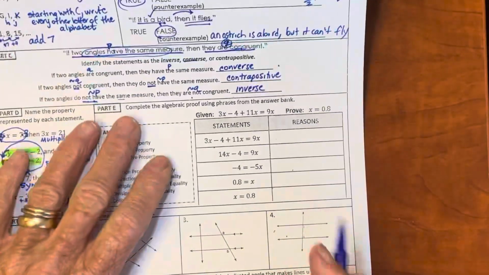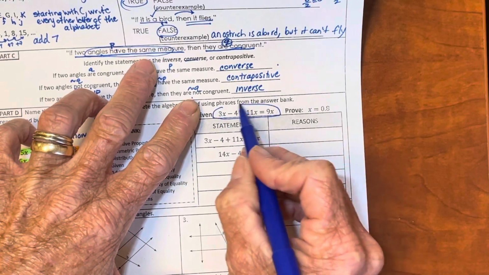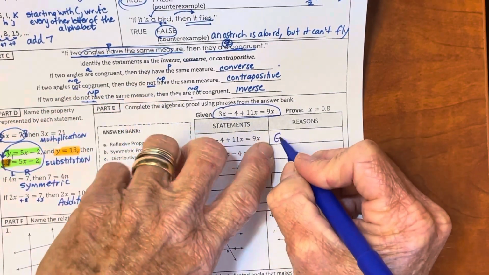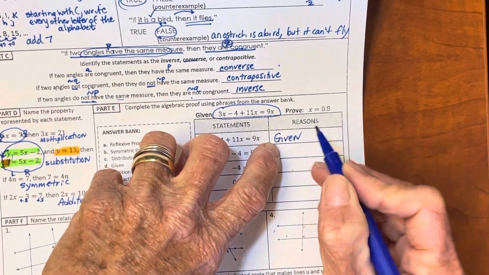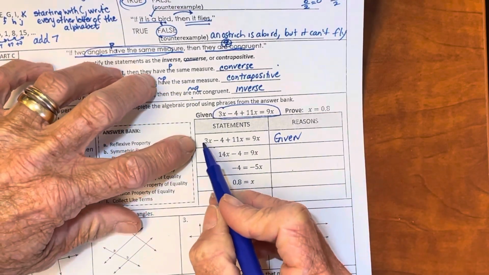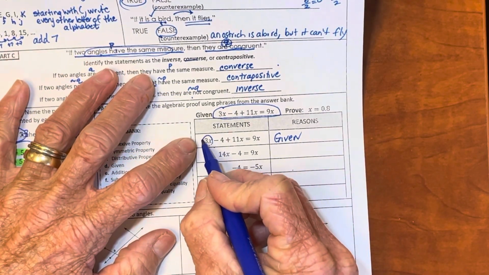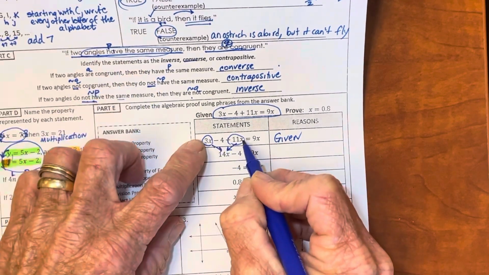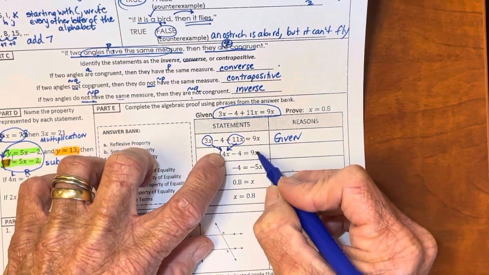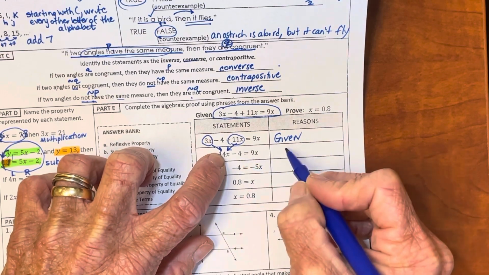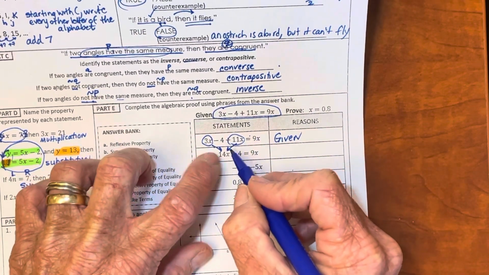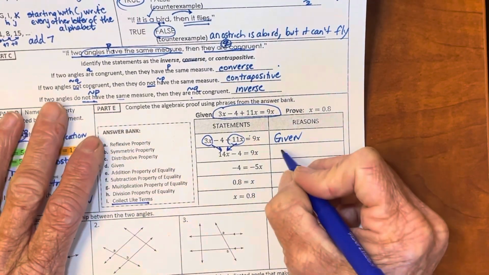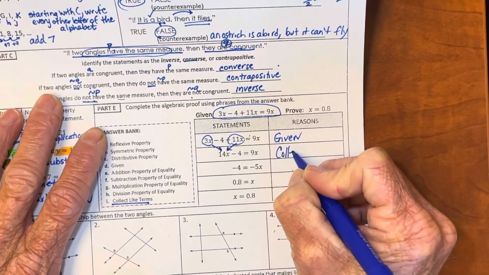All right, on our proof, here is what we're given, and that is the very first thing. That was free. What changed going from here to here? I took that 3x and 11x and I put them together. The 9x stayed the same. I didn't add something to both sides. I just grouped up my like terms, or I collected like terms.